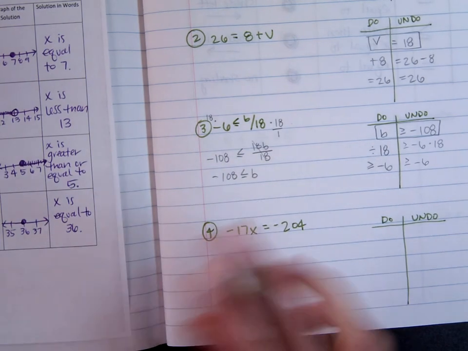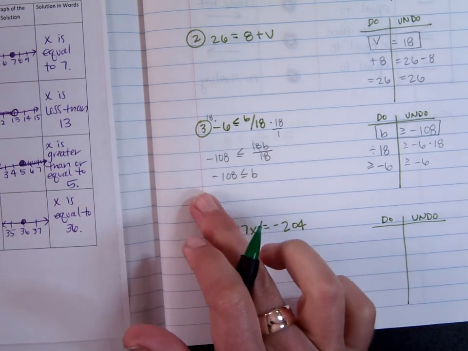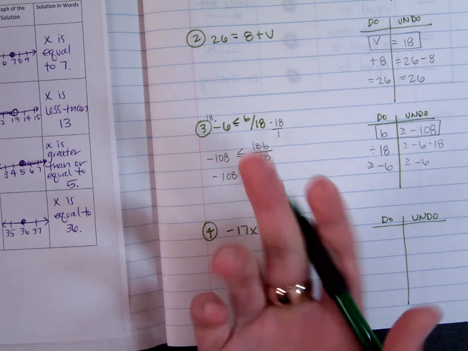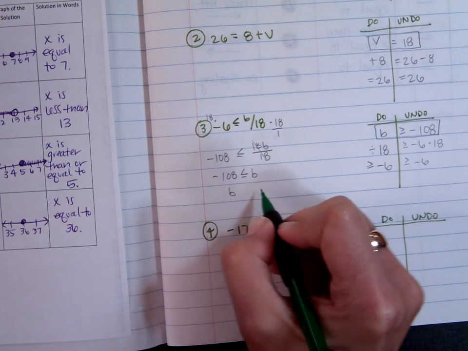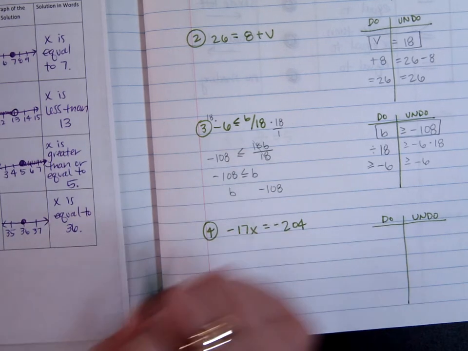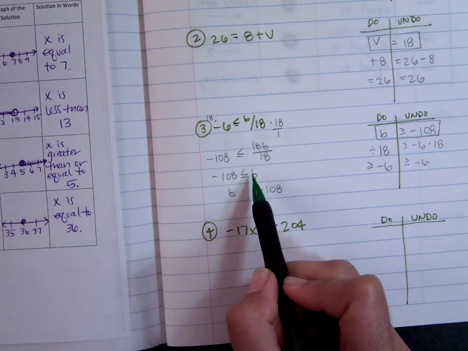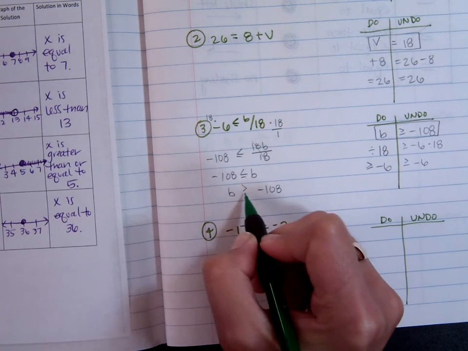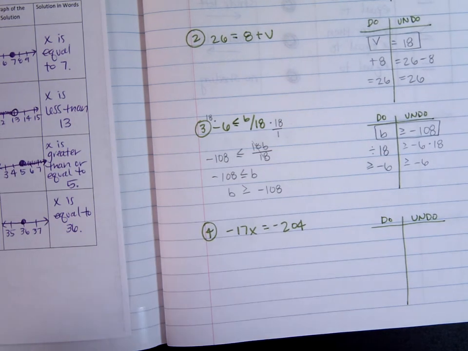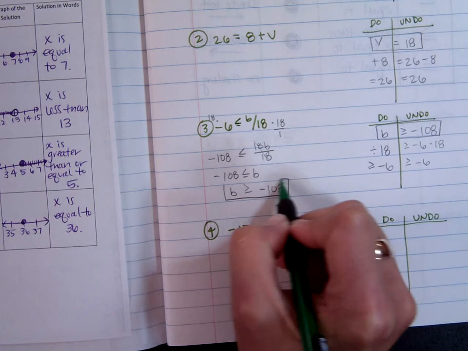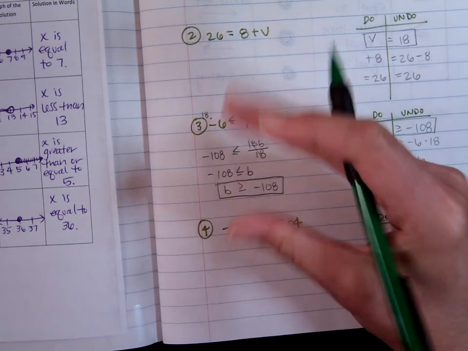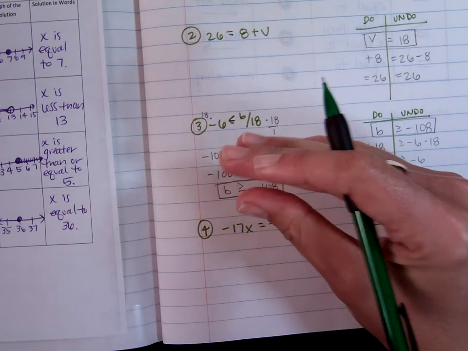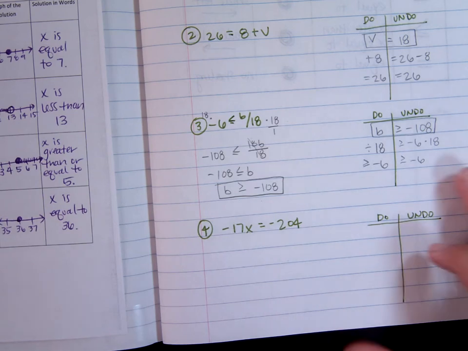Okay, but remember, we like the variable to be on the left side, so we have to flip this. So we flip the b and the negative 108, and then we flip the sign because the alligator has to be open towards the b. So he's eating the b. Okay, I'm talking about the alligator. You can just do your little Pac-Man hand if you want. Okay. All right, next one.